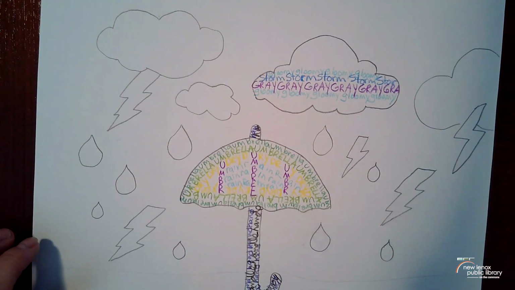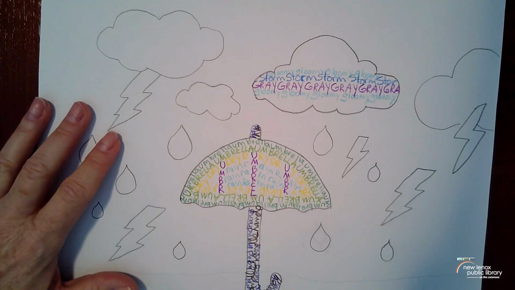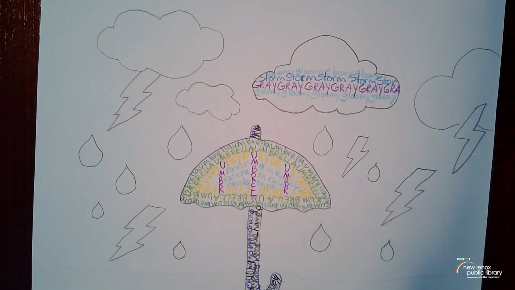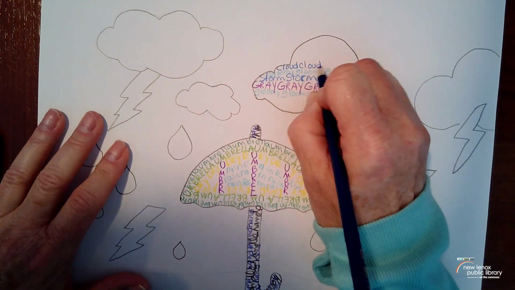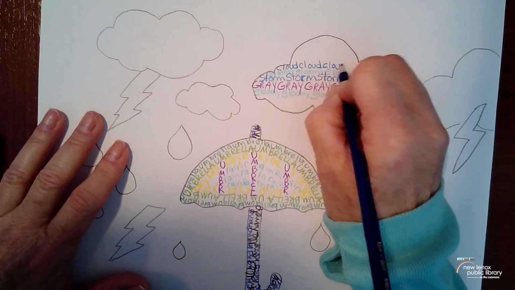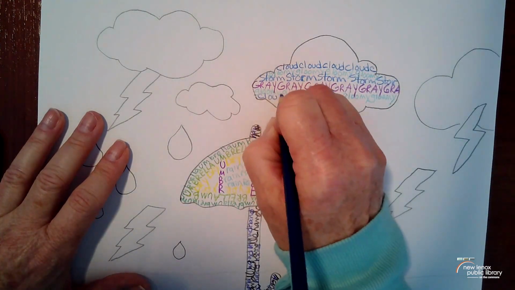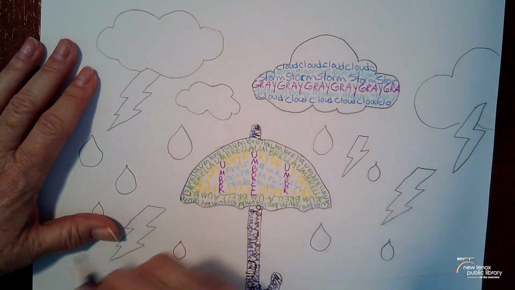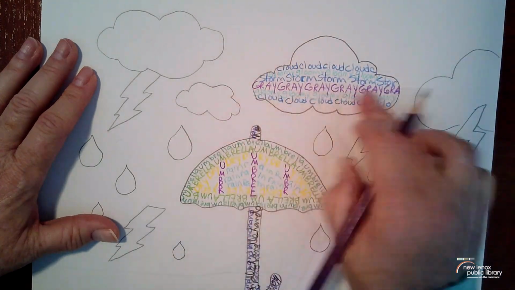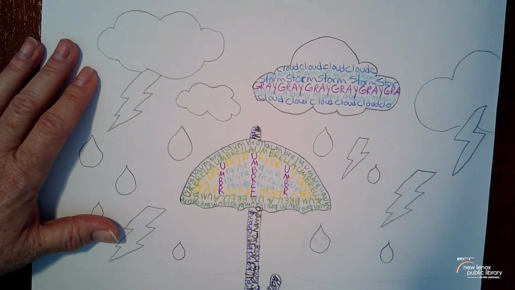Now let's go ahead and start back with another blue. And what's another word we can write in there? What do you think? How about we go with the word cloud? I'm doing lowercase, kind of small. C-L-O-U-D. Back to the purple. I'm going to write the word gray again, just like this one, but I'm going to do smaller. I think I like the way that the small letters look in there.